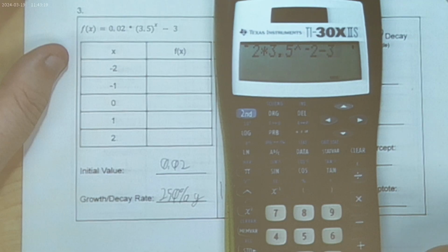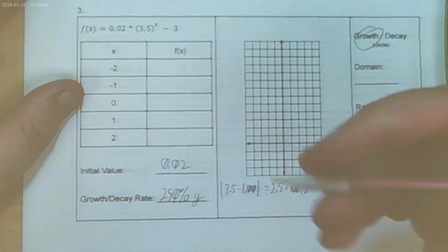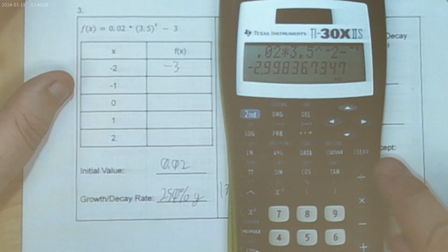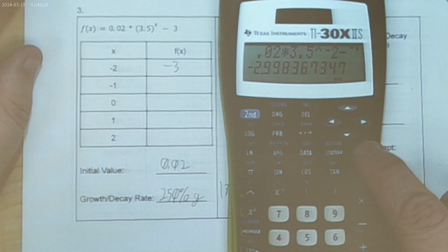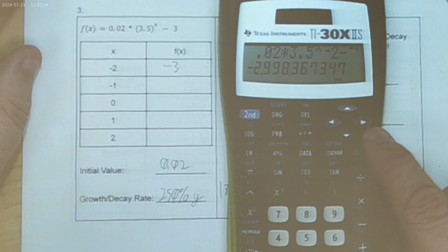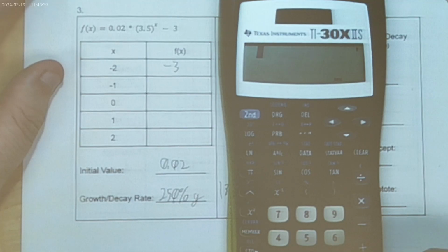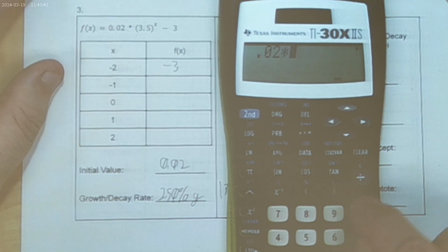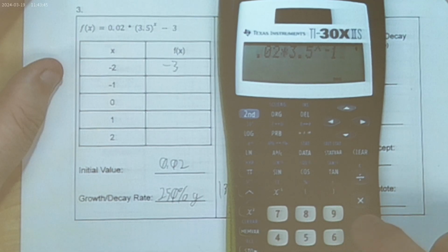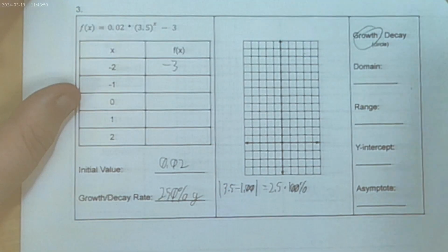-2 minus 3. And that gives me, I'm just going to say -3, just to make it easier for the rounding. It's important to note that this is 2.998, and it's not -3. And I'll say that that's important for a detail we'll get to later. So -1, so I've got 0.02 times 3.5, up arrow, -1, minus 3. Let's see, 2.994, all right.